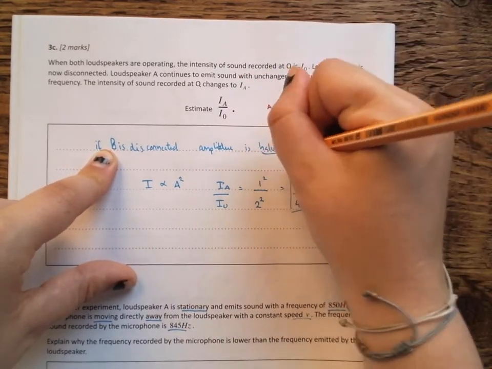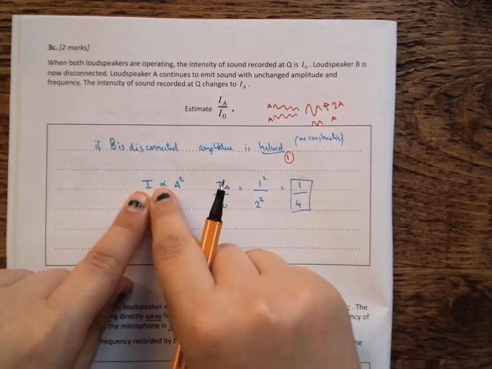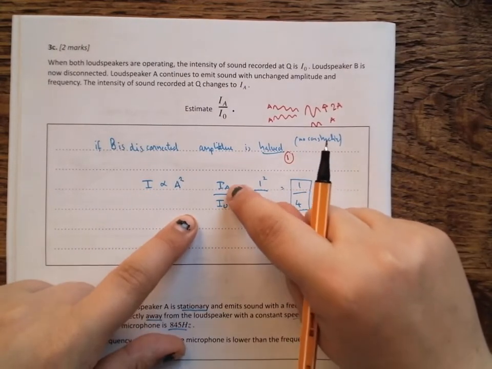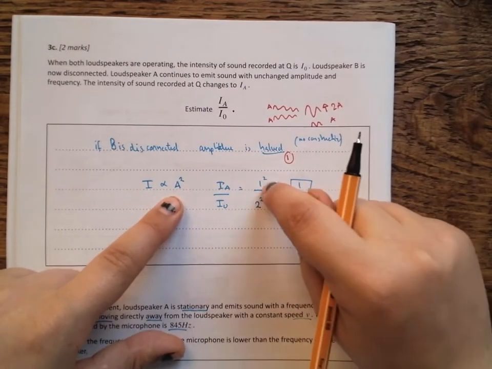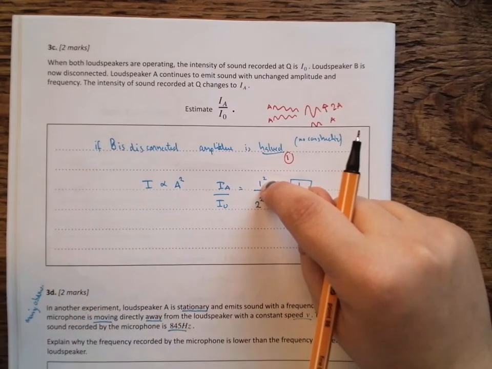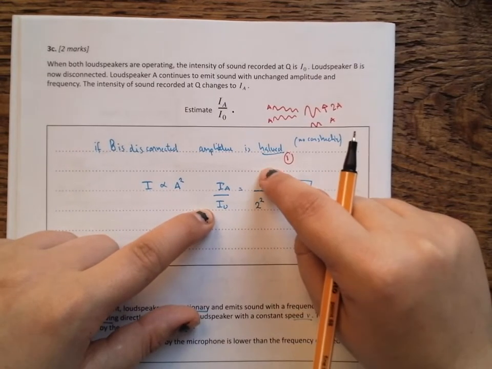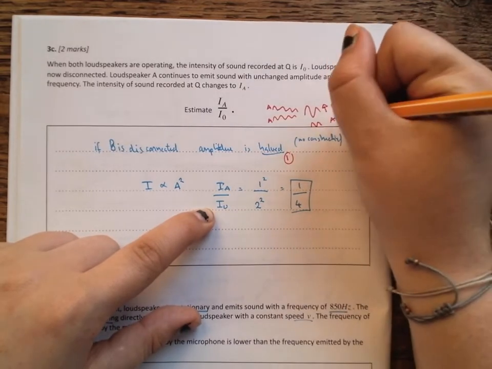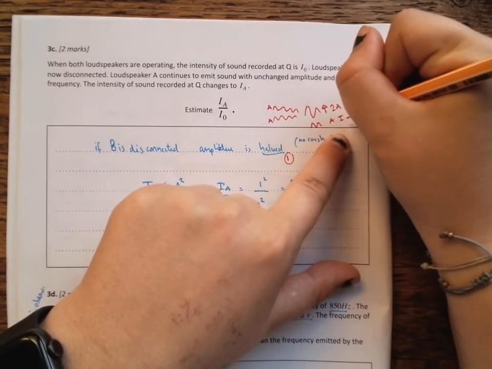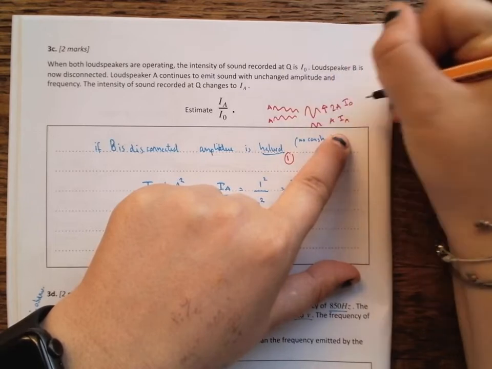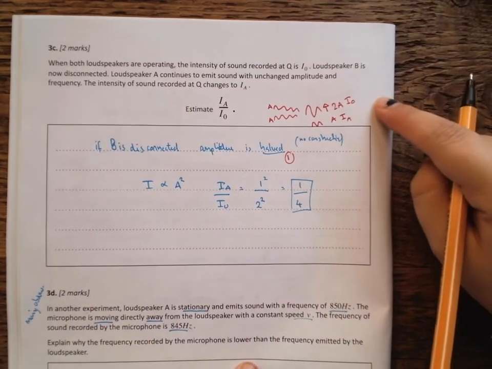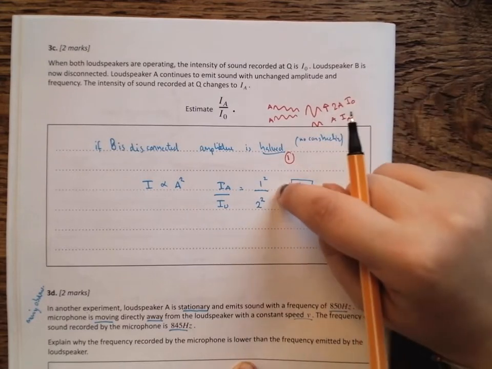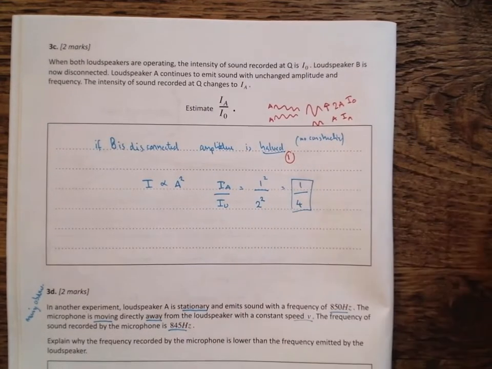Now that is getting you 1 mark. If you remember that intensity is proportional to the amplitude squared. So essentially what I said here was that if I have I of A, well, A was just 1, it's my original amplitude. I naught was doubled. So that's 1 squared over 2 squared, so it's 1 over 4. This one here is my IA, and this is my I naught, if that makes sense up at the top. So 1 squared compared to 2 squared, 1 over 4, that's the ratio.